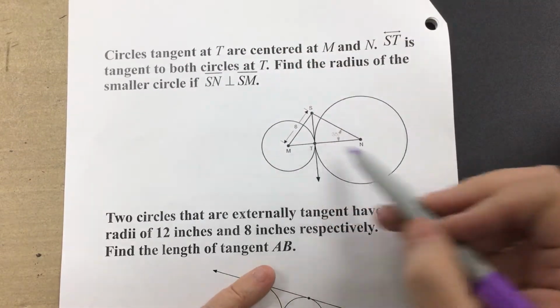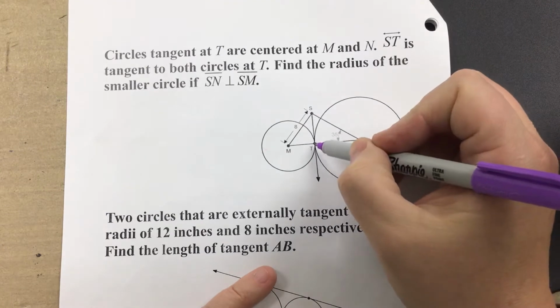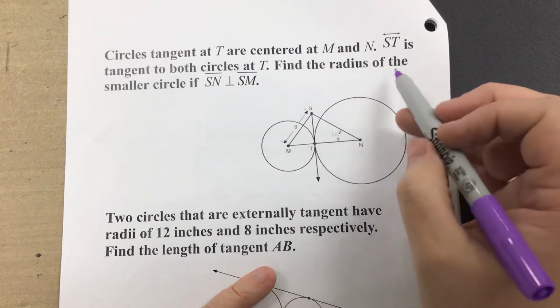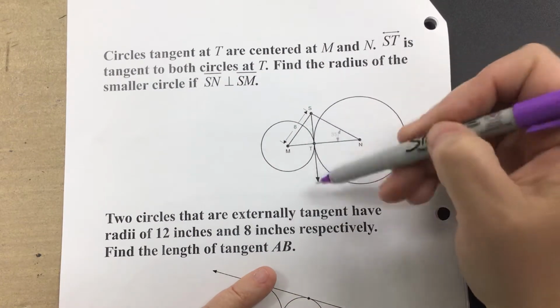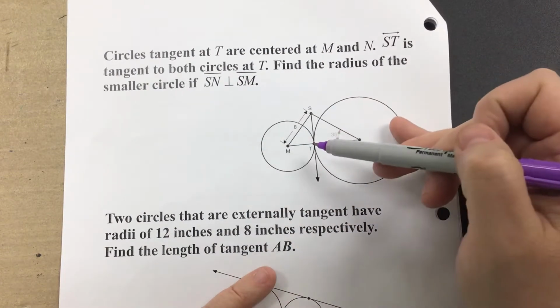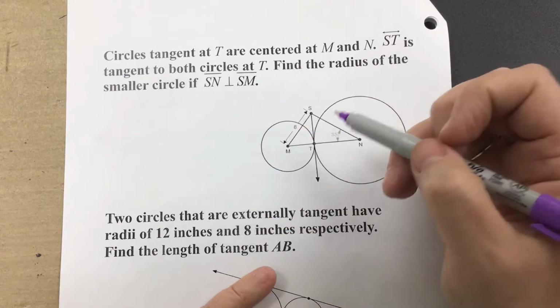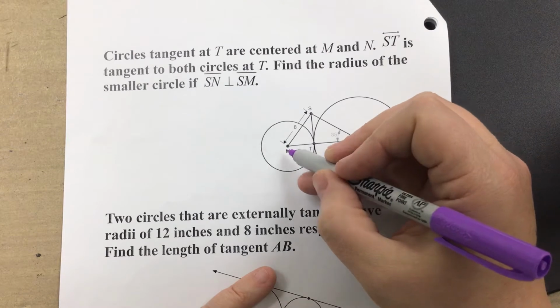So if we start with this first problem, it says circles tangent at T. Notice I have two circles here. They're tangent at T. That means they meet at T. Have centers at M and N. Line ST in the middle here is tangent to both circles at point T. We want to find the radius of the smaller circle, and in the picture, that would be circle M.